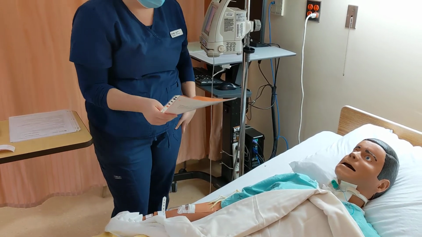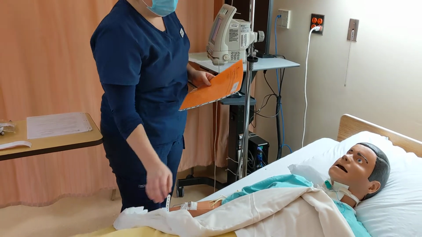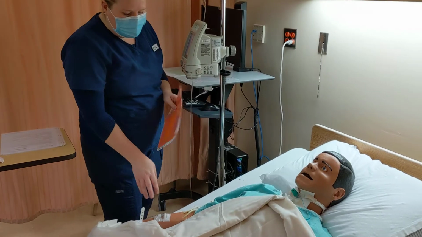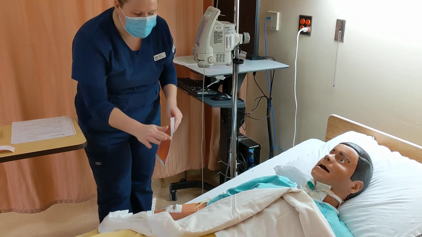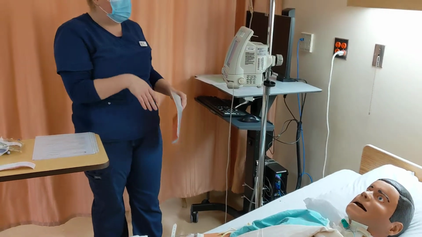After I've done that check and we've gotten all the information correct, I'm going to check the IV site. So palpating for any phlebitis, extravasation, everything looks good, no leakage, no pain, everything's open properly, and the line is infusing.